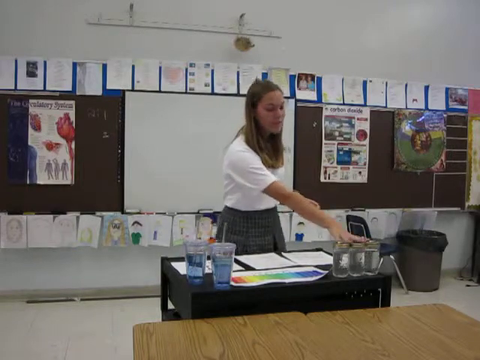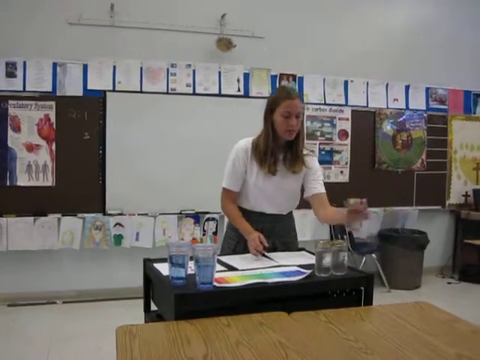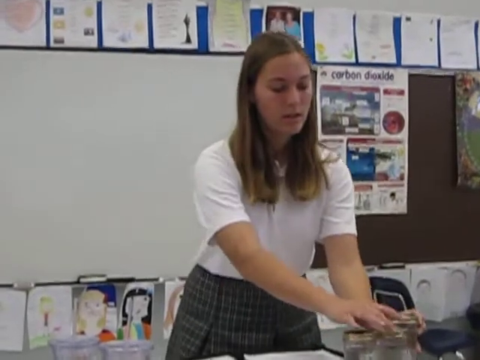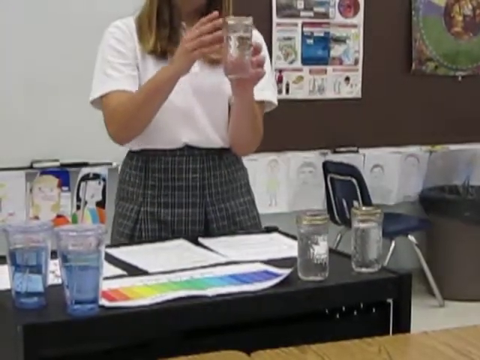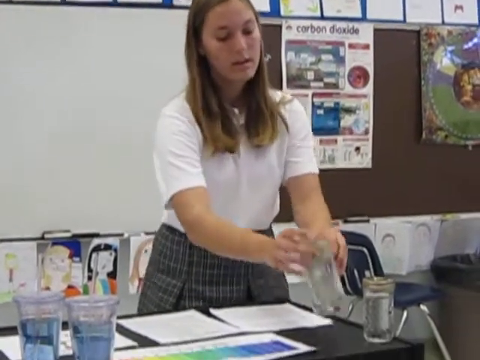So here I have 3 jars, and I put shells inside them. So this jar here is just water with a neutral pH. Here it's half vinegar, half water, so it's somewhat acidic. This one is pure vinegar, so it's very acidic.